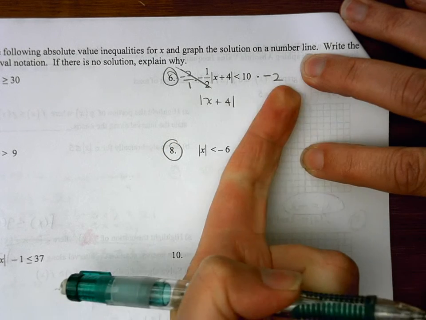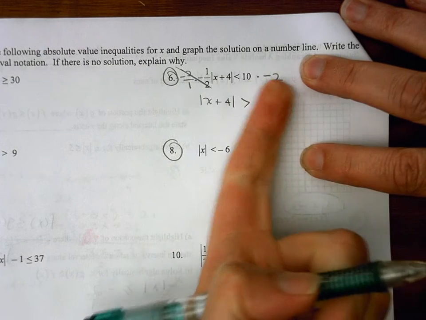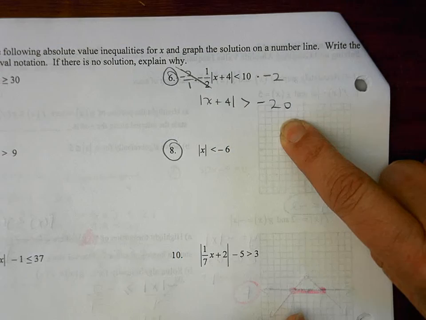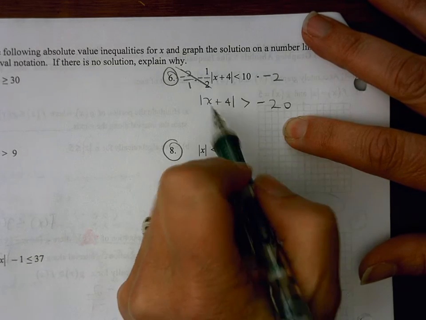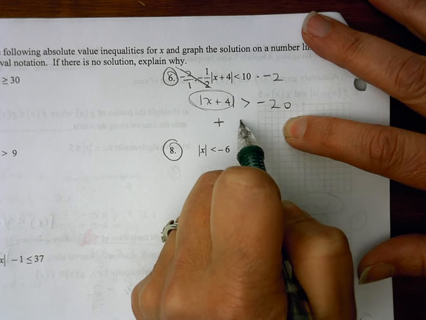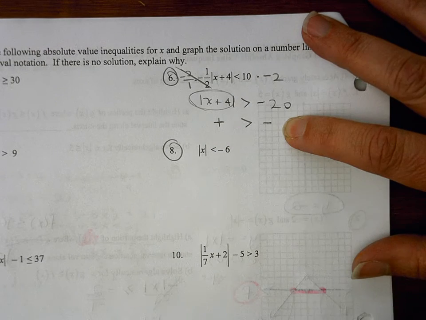I multiplied by a negative, so I need to switch the inequality. And then 10 times negative 2 is negative 20. So this is a negative number, so that means I have a special case. So when I think about this, I say, okay, I know these are always positive, so when is a positive number greater than a negative number? Is that always or never?